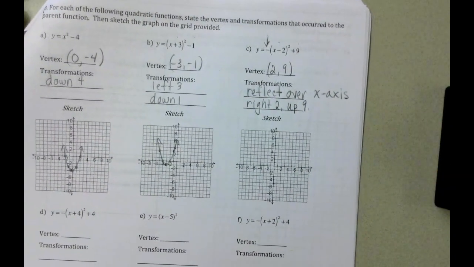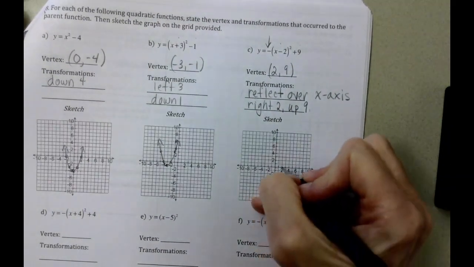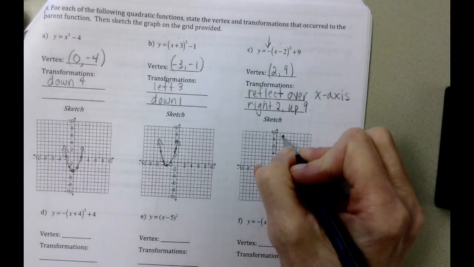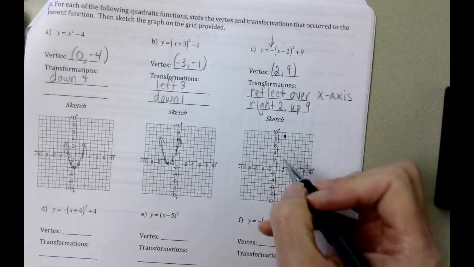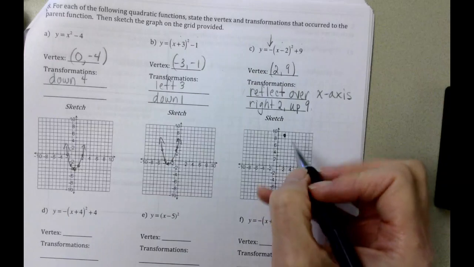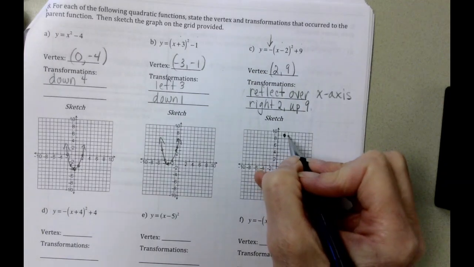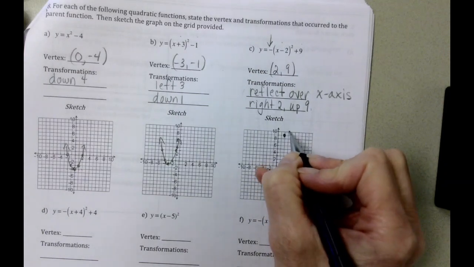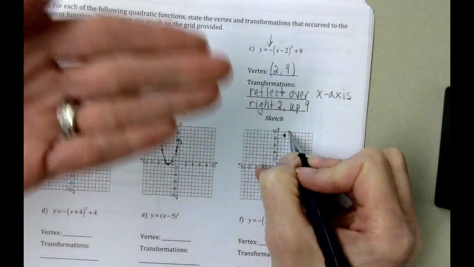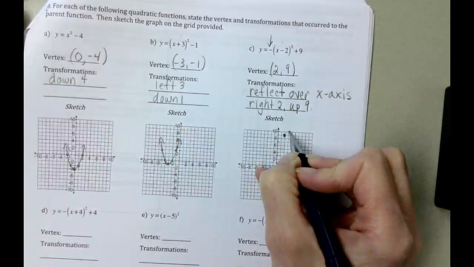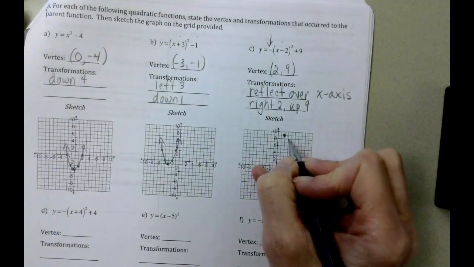Now, we're going to graph our 2, 9. So here's our right 2 up 9. There's our 2, 9. And the pattern, as you've seen on the previous two, would be right 1, up 1, except that we're going to flip our graph over the x-axis. So we're going to go right 1, down 1.